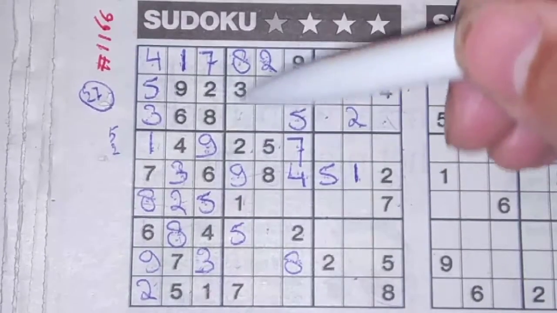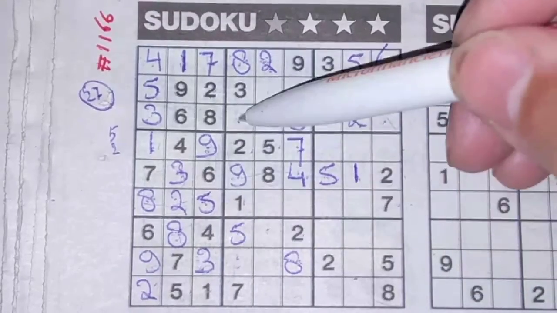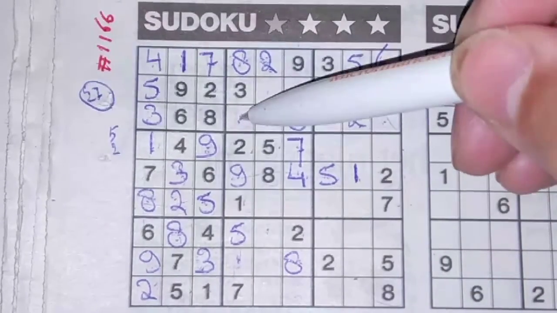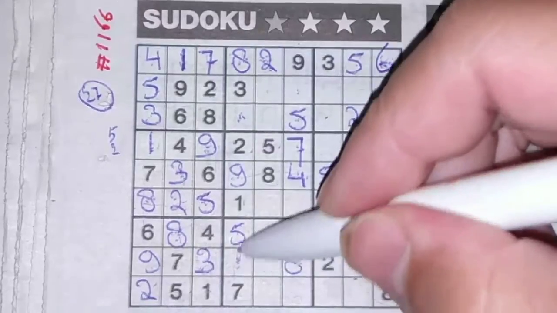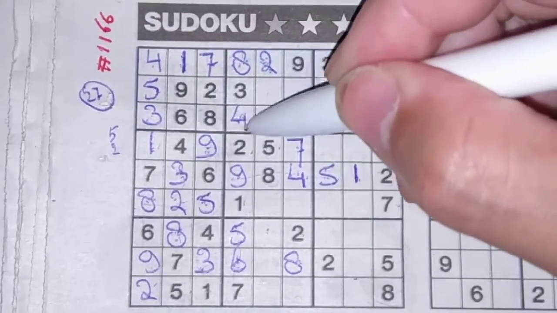2 numbers left in this column. The 2 numbers are the 4 and the 6. 4 and the 6. We see here a 6, no 6 there. 6 should be here. And the 4 goes there.